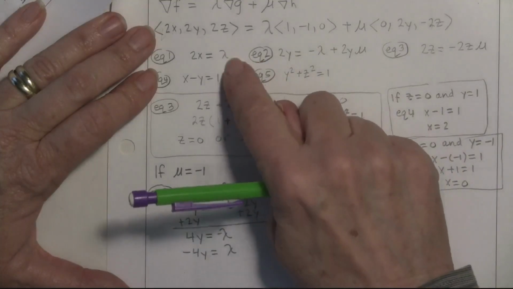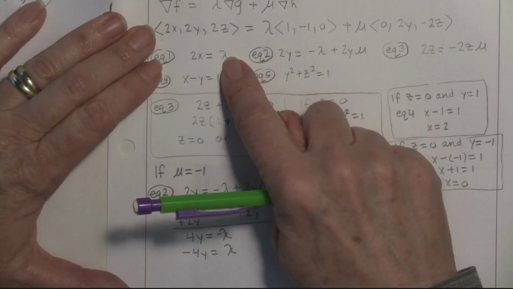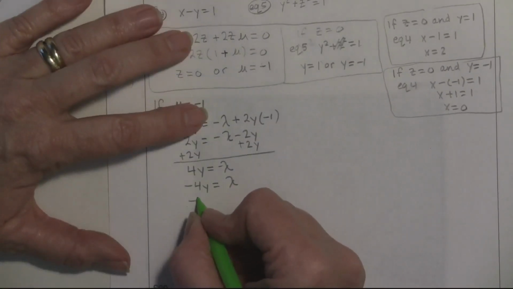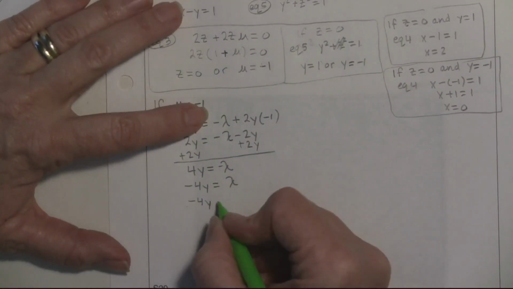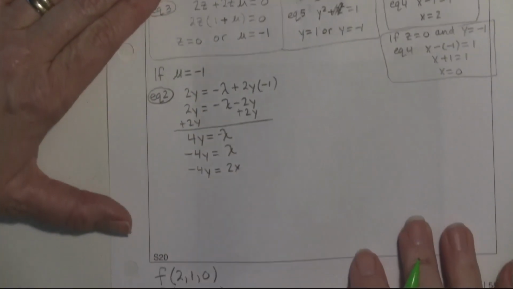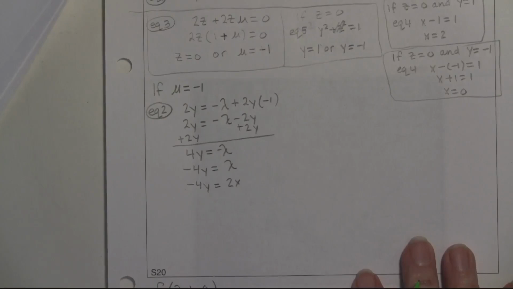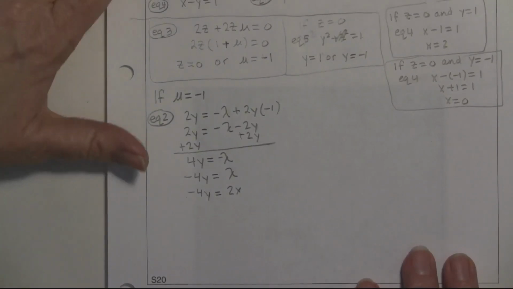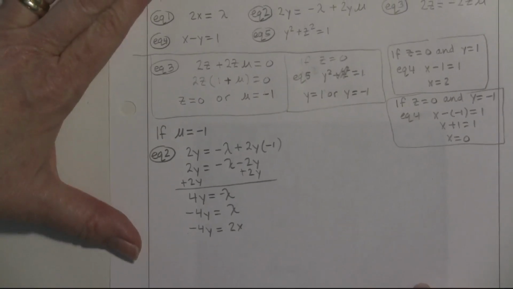And so I'm going to invoke equation 1 here as well. So this would be negative 4y. And what was lambda from equation 1? It was 2x. So now I got this crazy equation here that is telling me that negative 4y equals 2x.